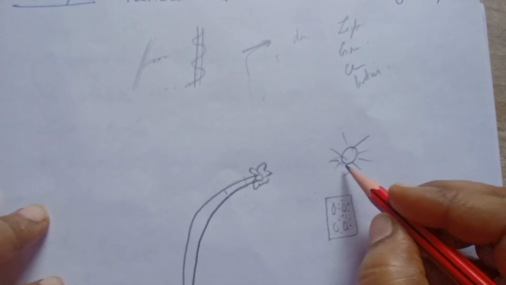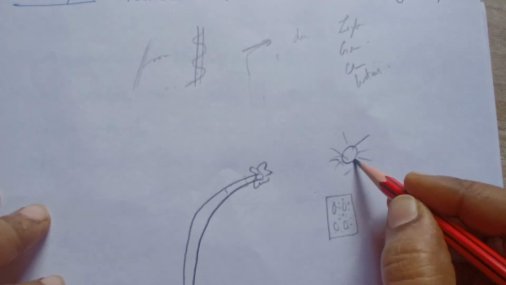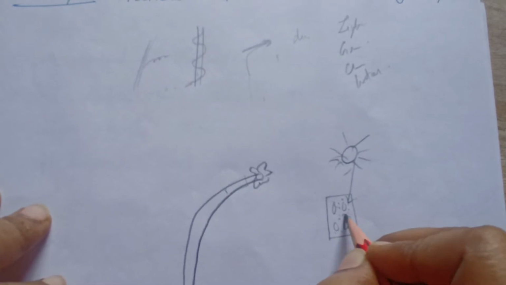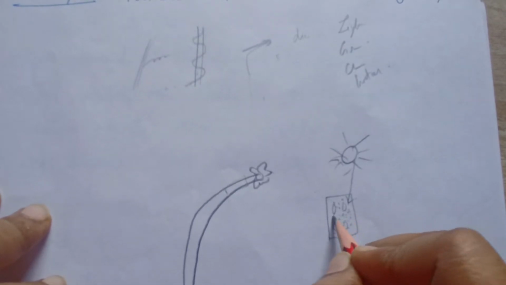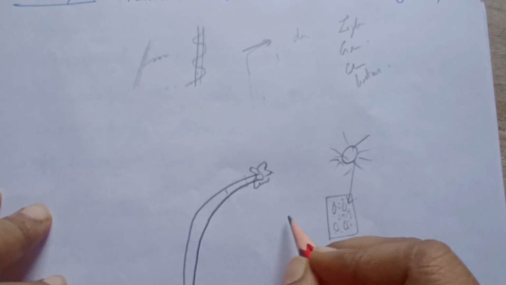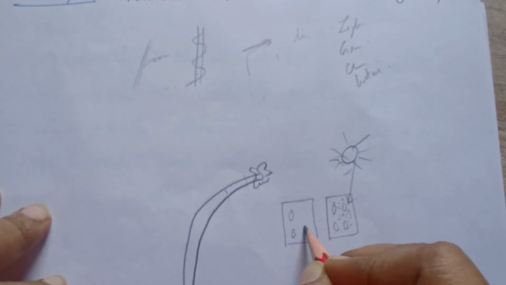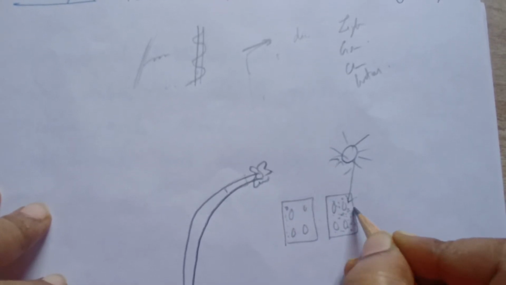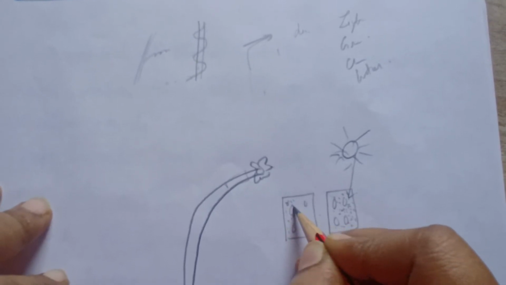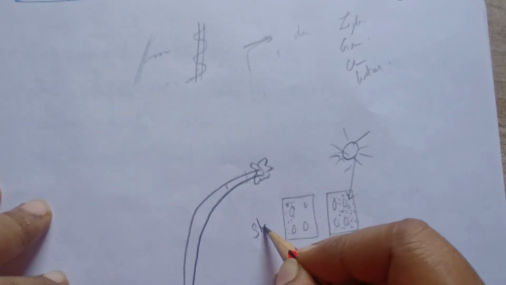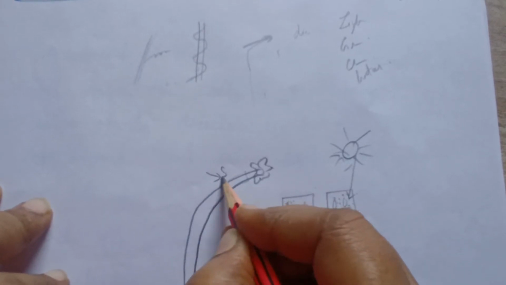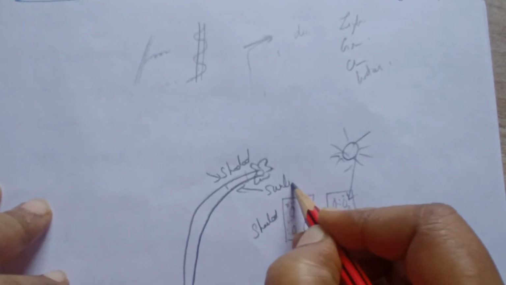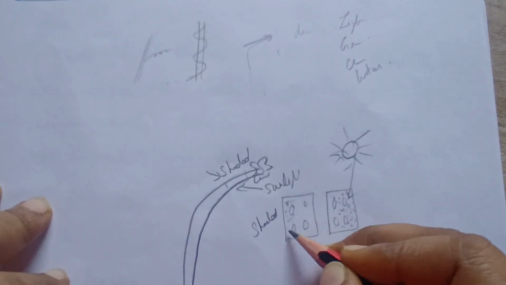when the sunlight falls on that, what will happen? This auxin will move away from the sunlight. It moves away from the sunlight, so all the auxins present here will accumulate here. All the auxins, whatever I put in dot form, will move to this place. This is the shaded part. This is the sunlight part, right? Light. Okay, in the shaded part, everything will come to this place.